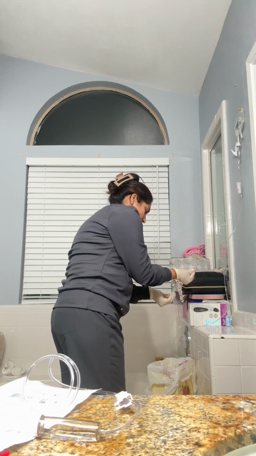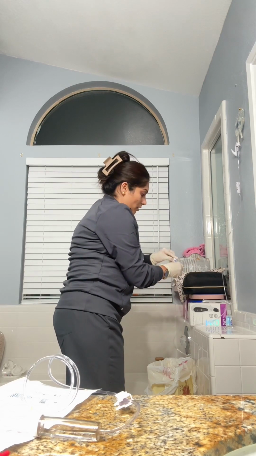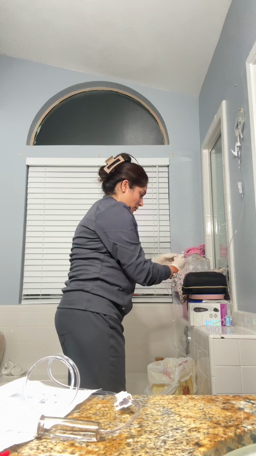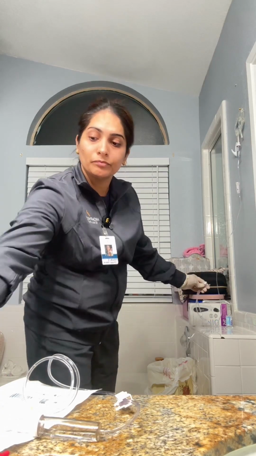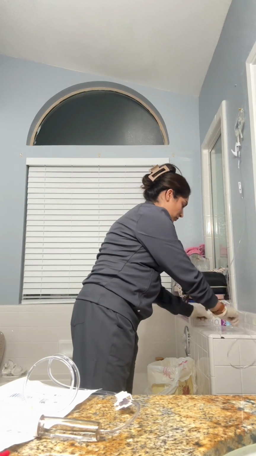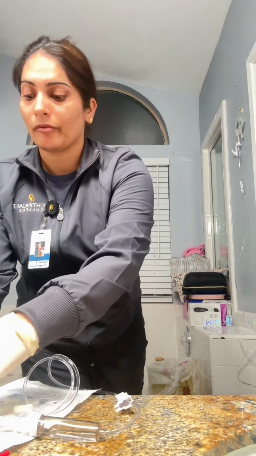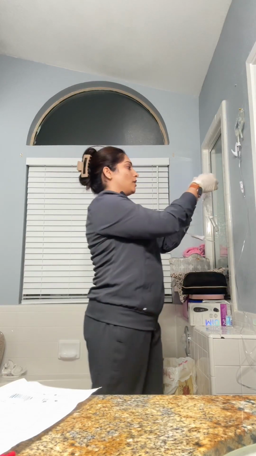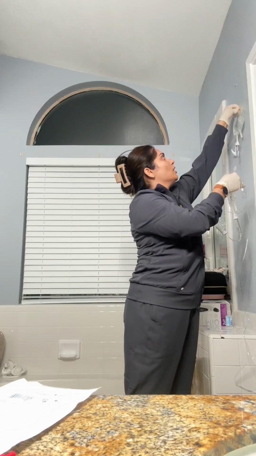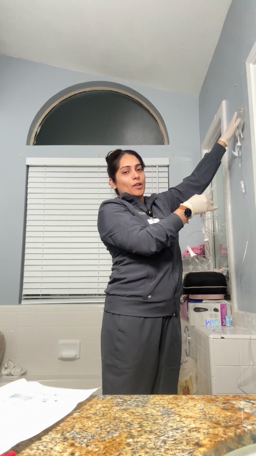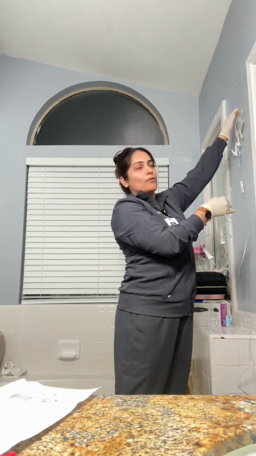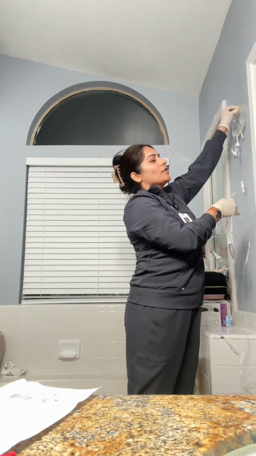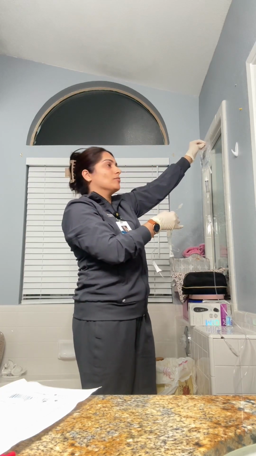And we are going to cover our adapter right here. And this IV, the medication, because it's a secondary, will go above, hanging 30 inches above the patient.